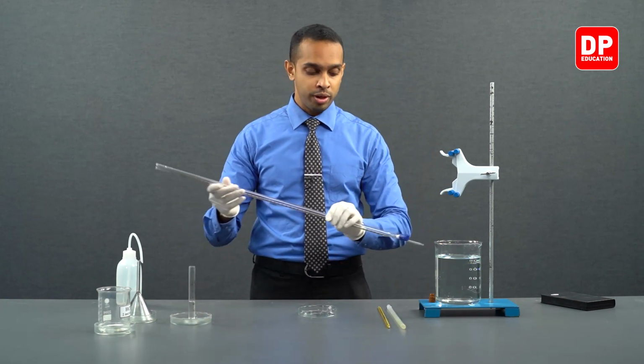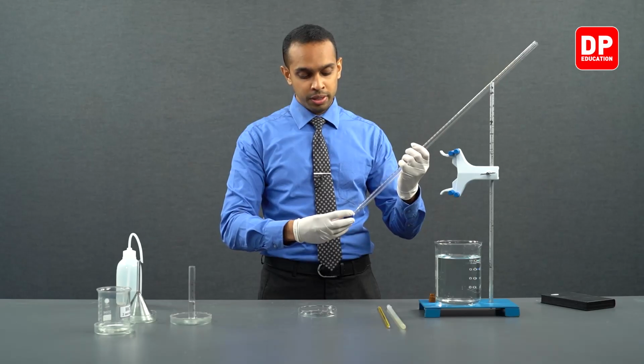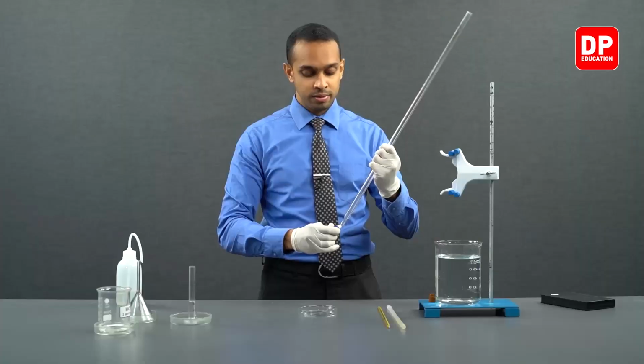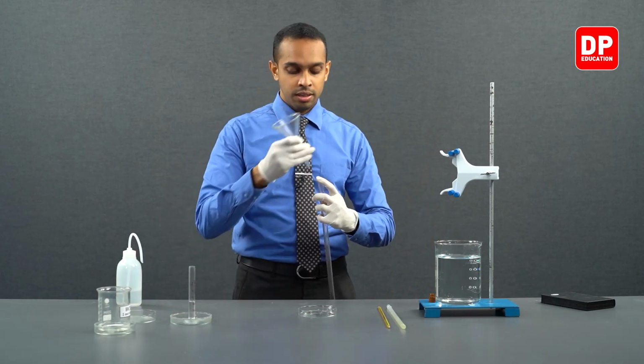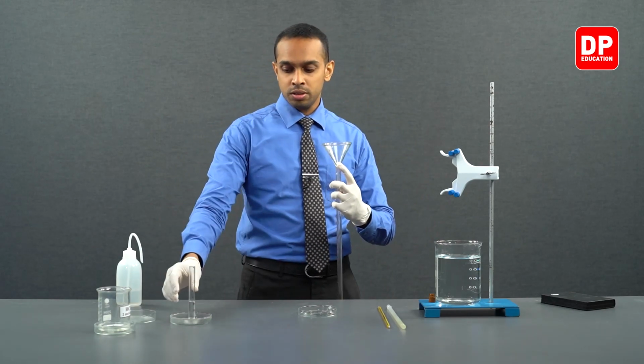let's take our burette once again and make sure the burette is tightly closed. After ensuring it is tightly closed, let's add the HCl that we measured into our burette.